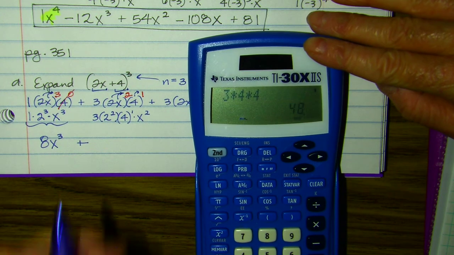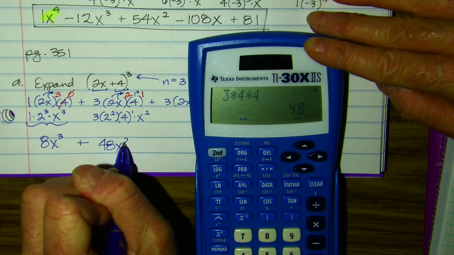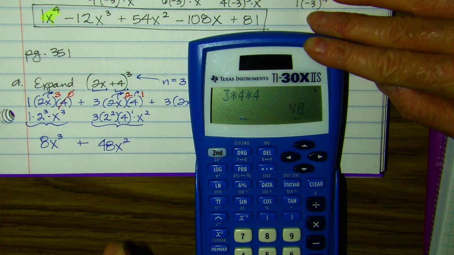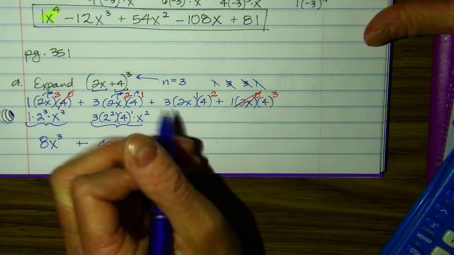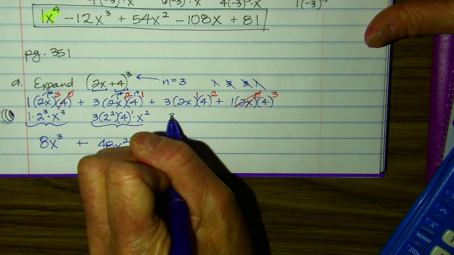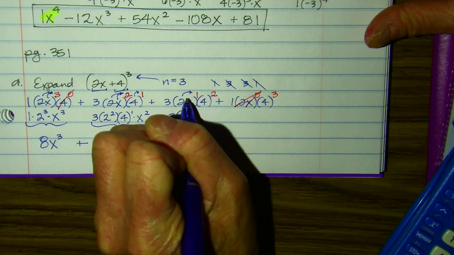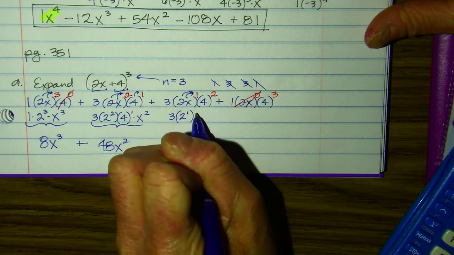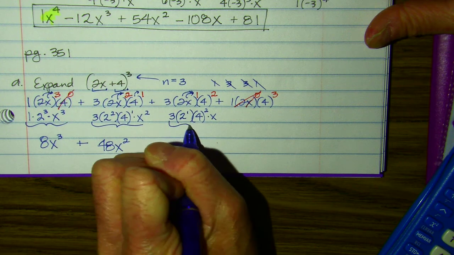And I get 48. So 48x squared. Now this method is fast for those of you who can do your multiplying and your powers quickly. This next one, so this is 3 times 2 to the first, right, because each of these is raised to the first power, times 4 squared times x.